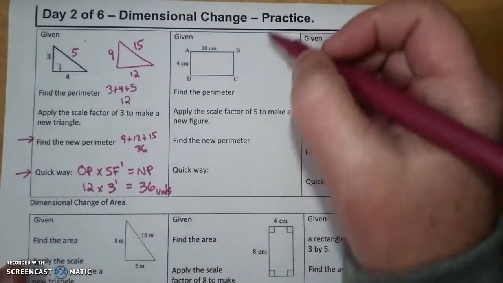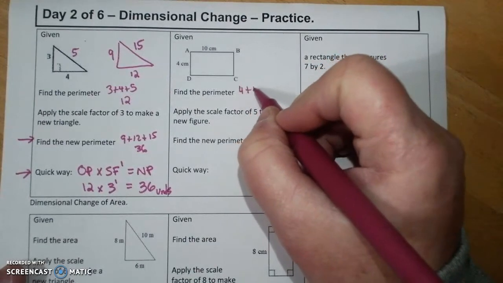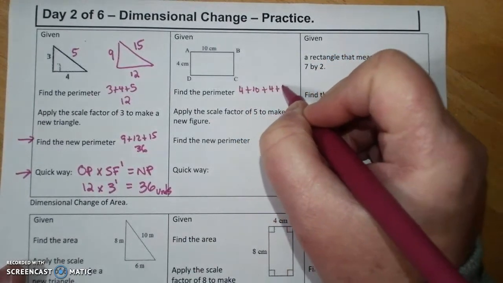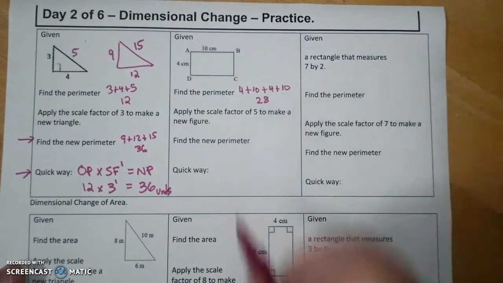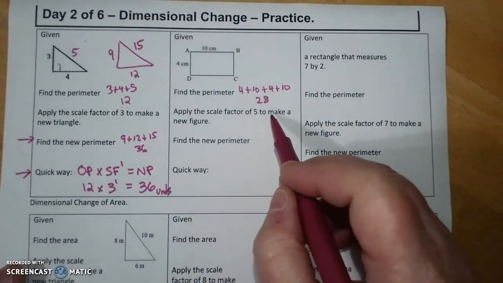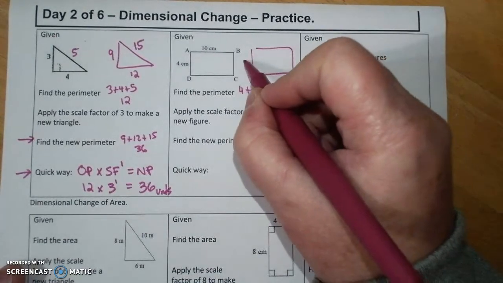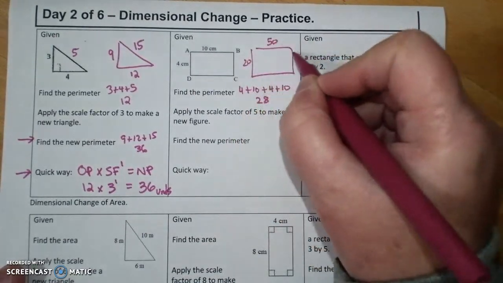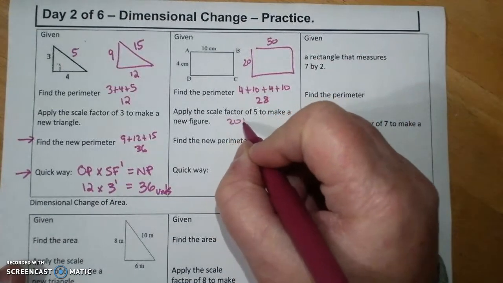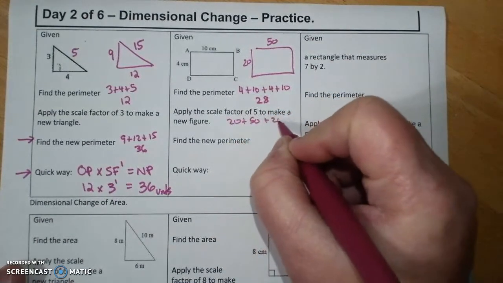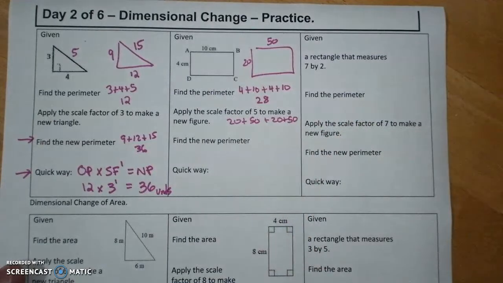So this says find the perimeter. That's 4 plus 10 plus 4 plus 10, which is 28. Apply the scale factor of 5. So my new one would be 20 and 50. So it would be 20 plus 50 plus 20 plus 50.